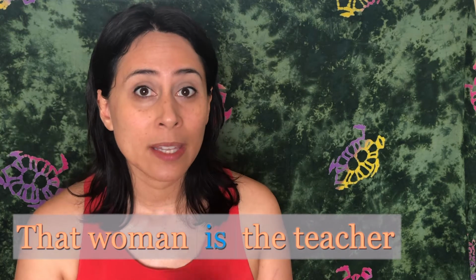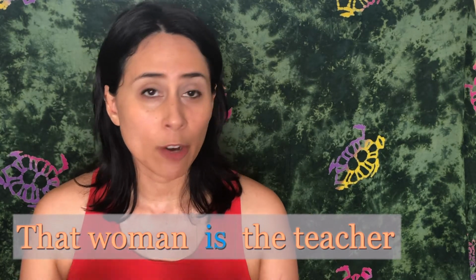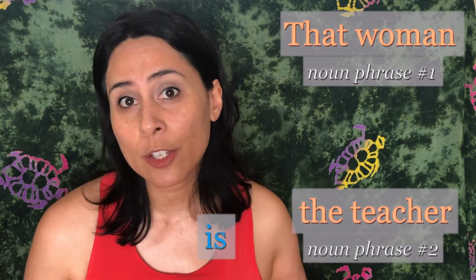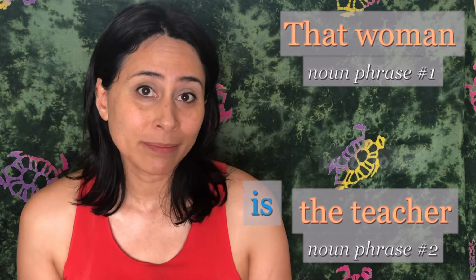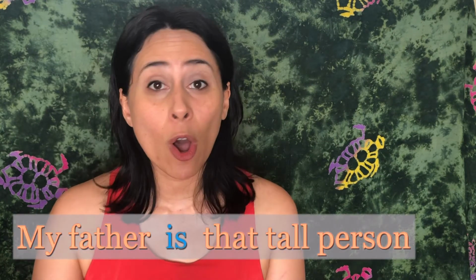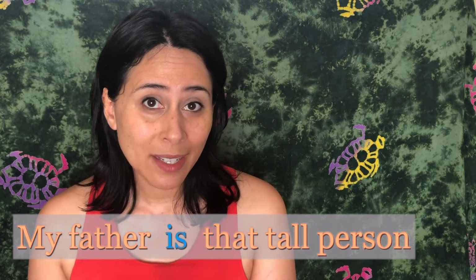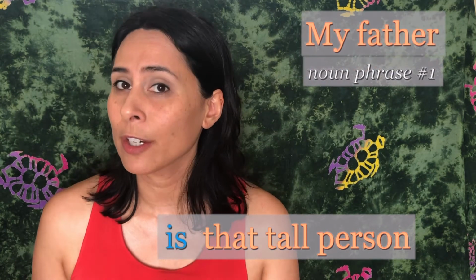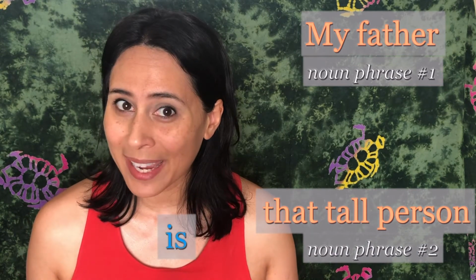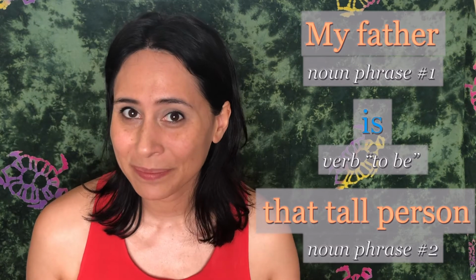Let's look at a few other equational sentences in English just to see what these are made up of. We'll start with our example sentence. That woman is the teacher. We have our first noun phrase, that woman, and a second noun phrase, the teacher, and it's connected by the verb to be, is. How about, my father is that tall person? Again, noun phrase number one, my father. Noun phrase number two, that tall person, and connected by is, the verb to be.